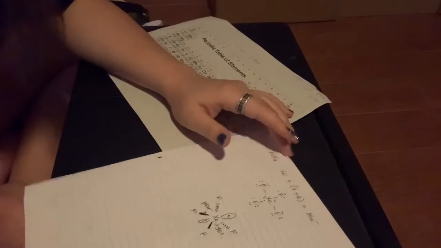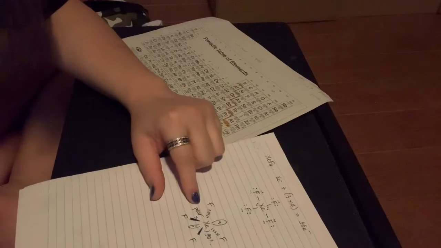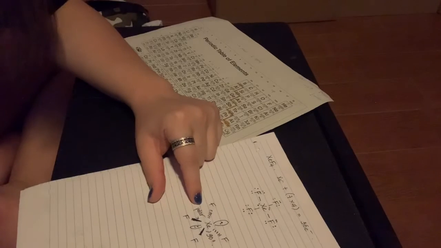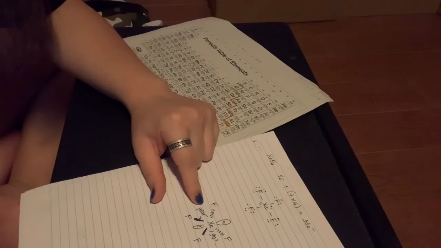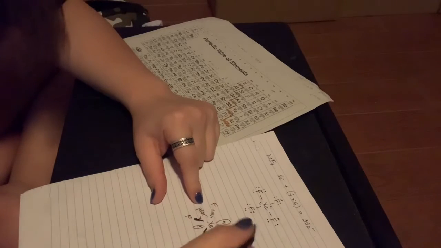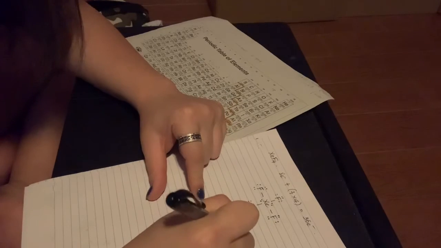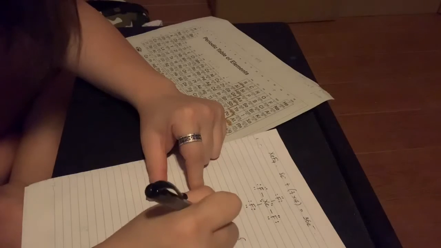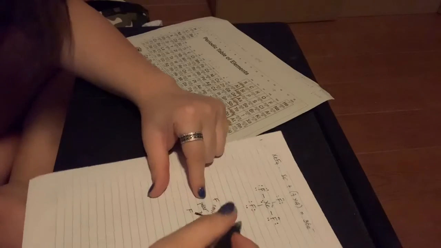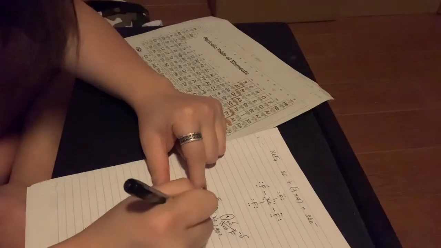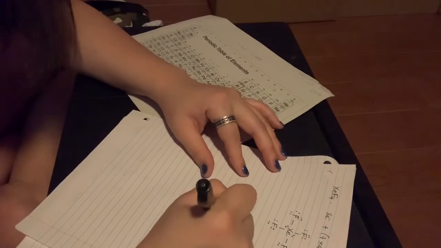Okay, and so I'm going to draw the delta notation for this molecule. The Xe has less, so fluorine has the most electronegativity, so it's going to have a negative delta notation, and Xe has a positive delta notation. And I'm going to draw the same for the 4 bonds right here.